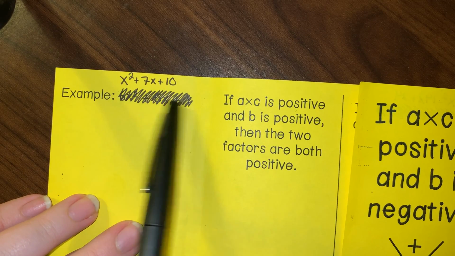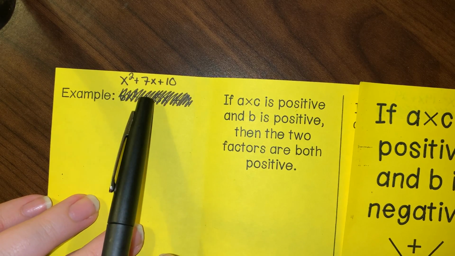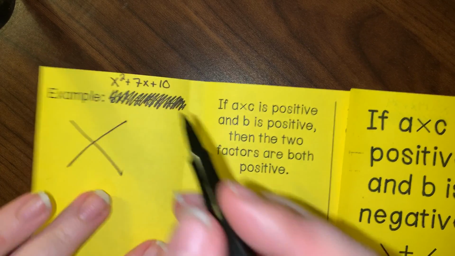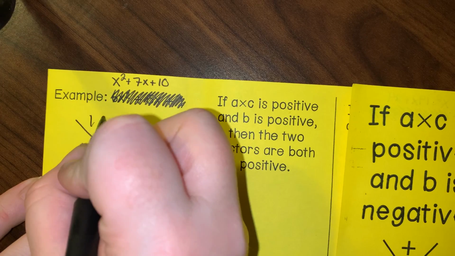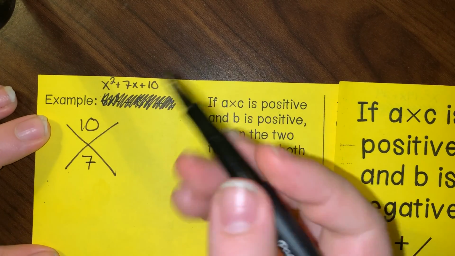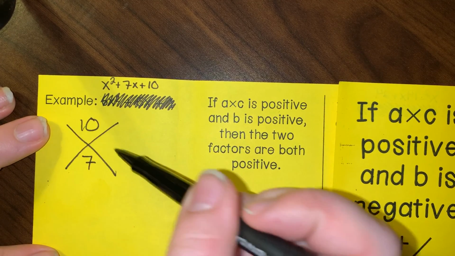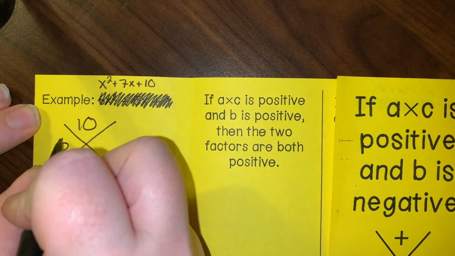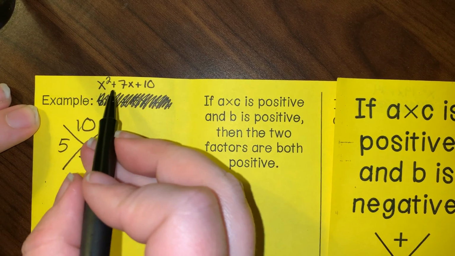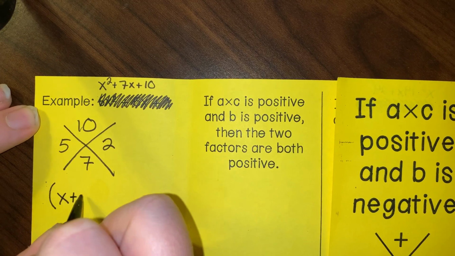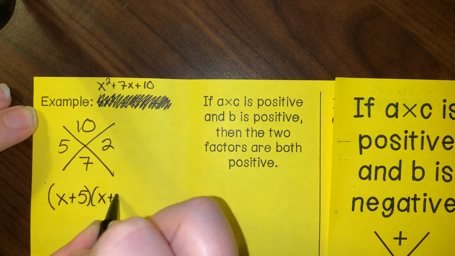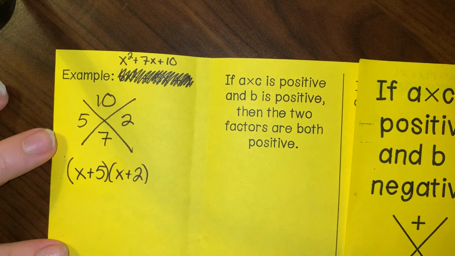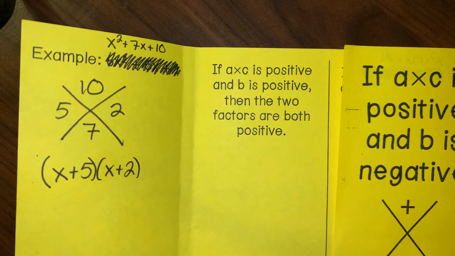So to show you an example, cross out the one that you are given and write down this example here: x squared plus 7x plus 10. So to show you, if I draw my X box, A times C, in this case 1 times 10, is 10, and my B value is 7. So I need to figure out what two numbers multiply to 10 but add to 7. Since both of these are positive, both my factors are going to be positive. In this case, it would be 5 and 2. So I can rewrite this equation from standard form into factored form as x plus 5 times x plus 2. And it doesn't matter the order that you put them in. You could write x plus 2 times x plus 5 and it will still be perfectly fine. Okay, so that's if A times C is positive and B is positive.